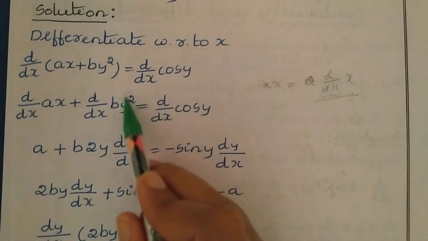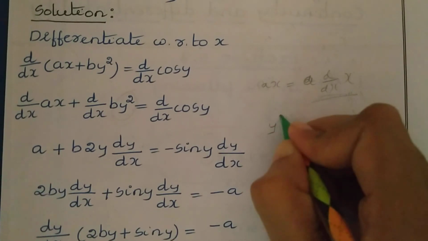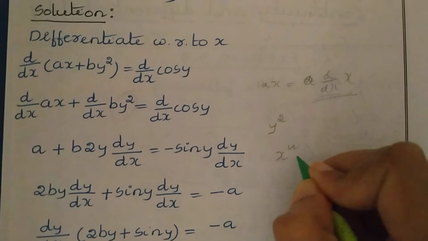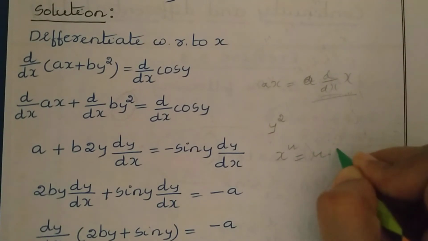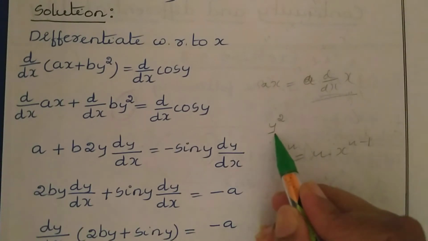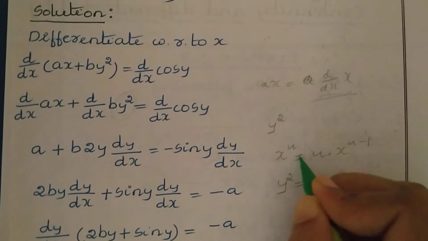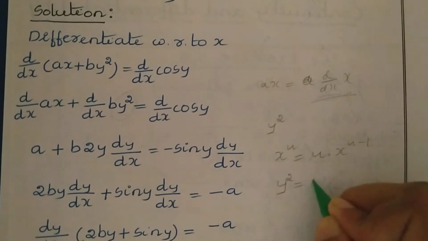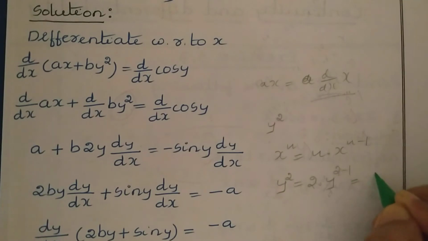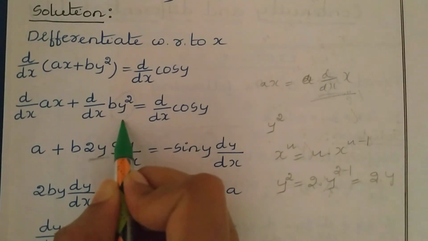Now find the derivative of y square. To find the derivative of y square, here you can use the derivative formula, x to the power n is equal to n into x to the power n minus 1. Here we have y in the place of x, so for y square, n is 2, into y to the power 2 minus 1. That is, we get the answer 2y here. That is for the y square derivative.